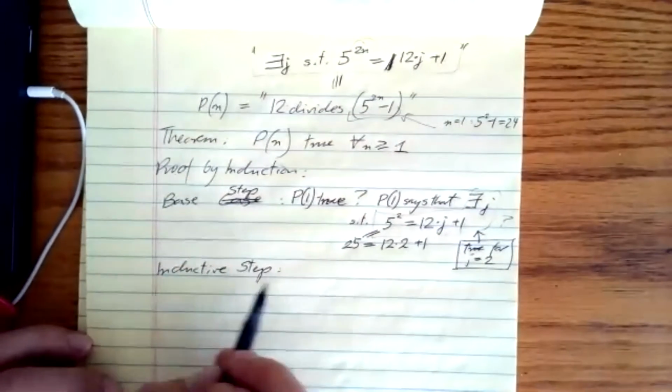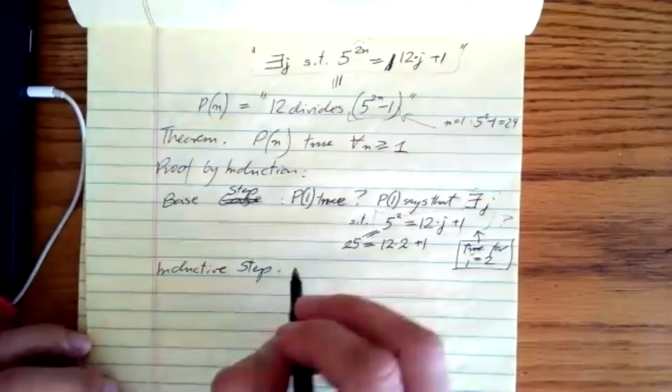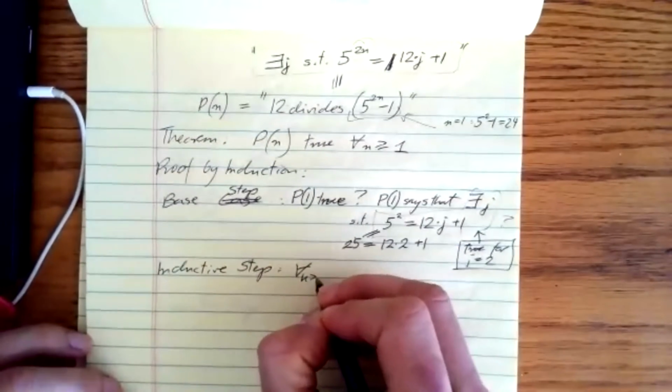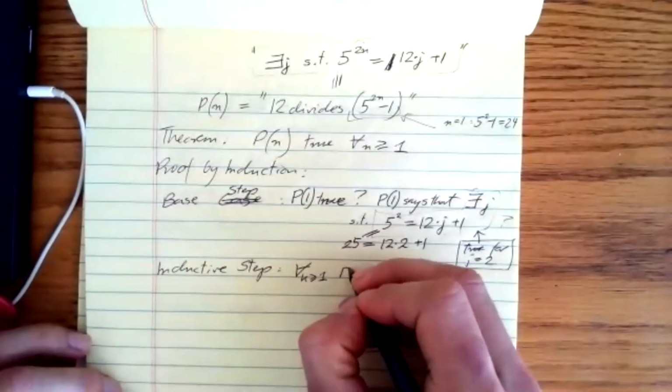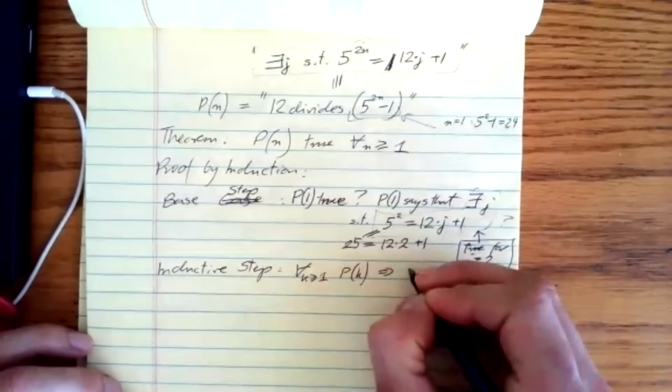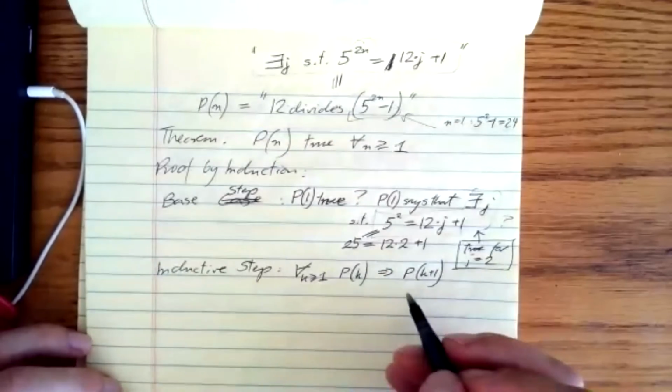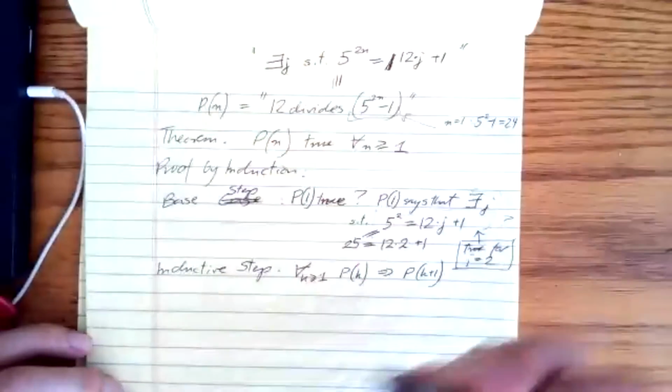Okay. What is the inductive step? The inductive step has to show that for every k at least 1, if Pk is true, then so is P of k plus 1. Okay, that's our goal. Let's develop this in terms of this predicate.